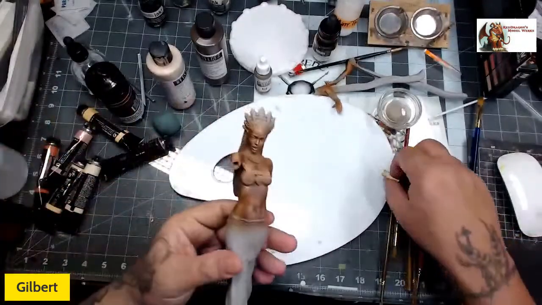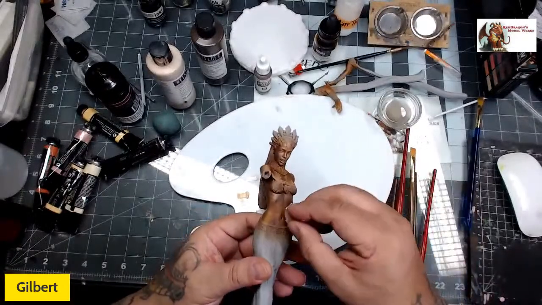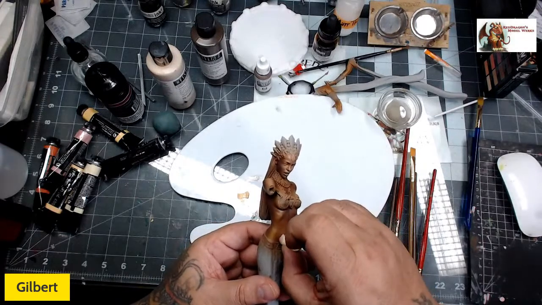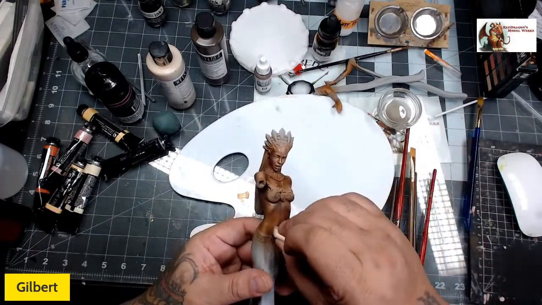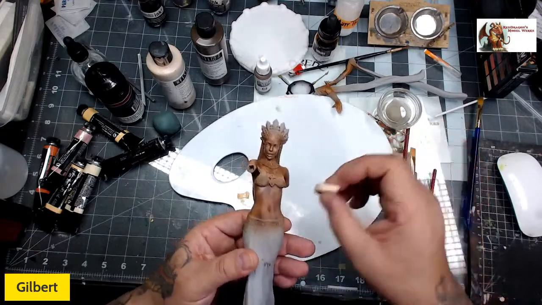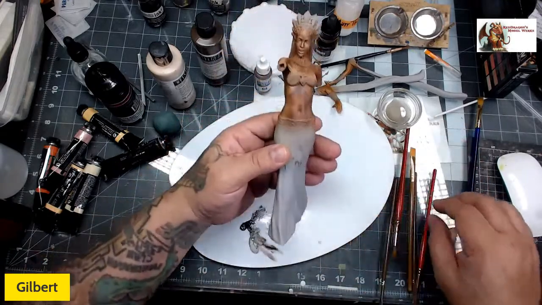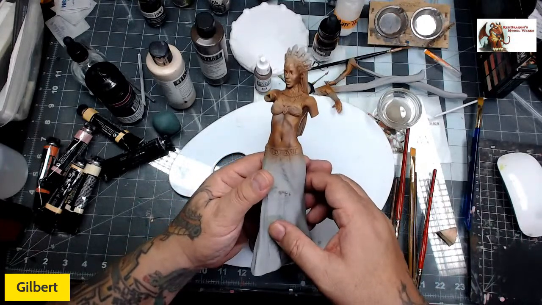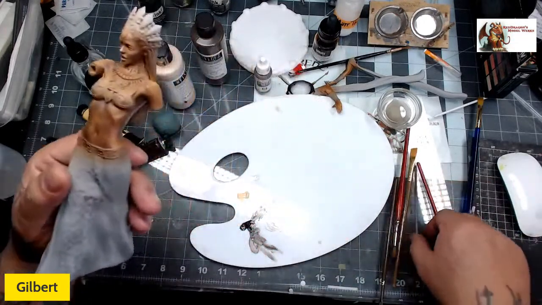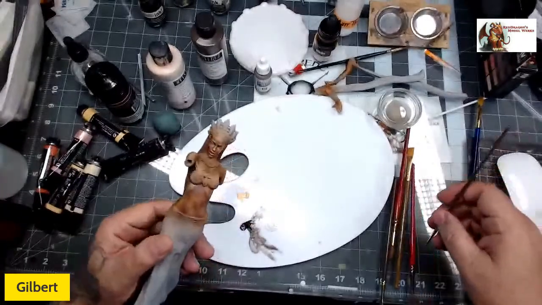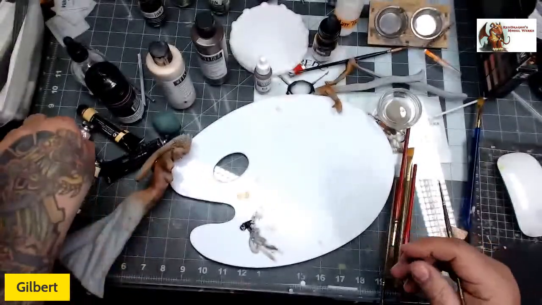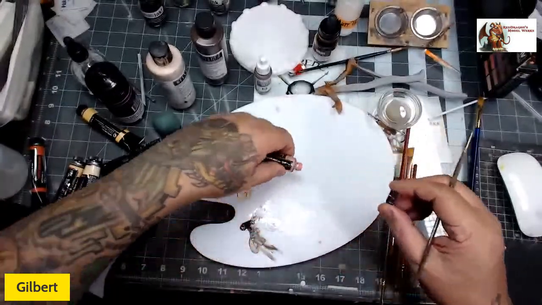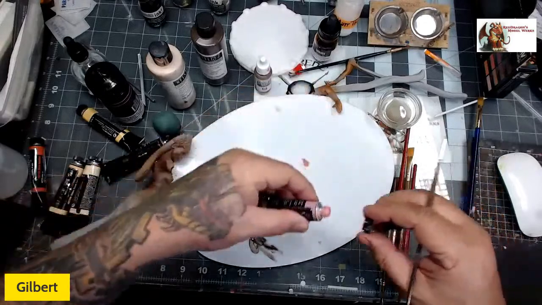Where's my sponge? Take my sponge. Smooth it out. There we go. So I'm going to take very little of this. Very, very little of this. A little bit right there.